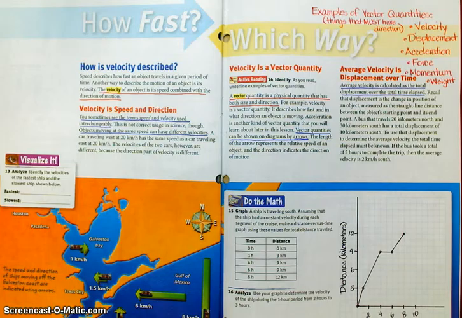And then I added some more notes up there over where it says which way. I put examples of vector quantities, meaning examples of things that have to have a direction in order for them to be meaningful. Velocity is a vector quantity, meaning it has both a size, a number, and a direction. Displacement is a vector quantity. It has both a number and a direction. Acceleration is also a vector quantity. It has both a size or number and a direction.